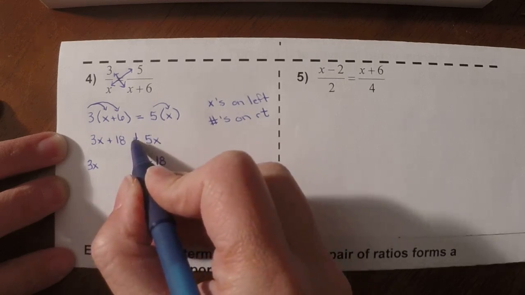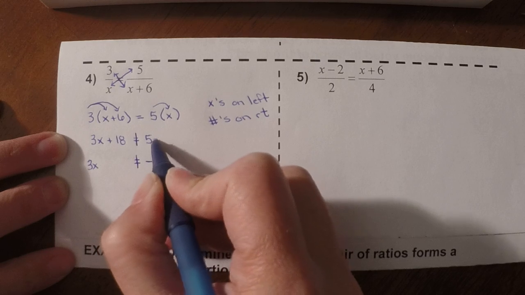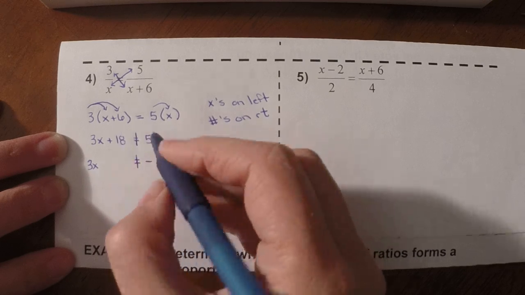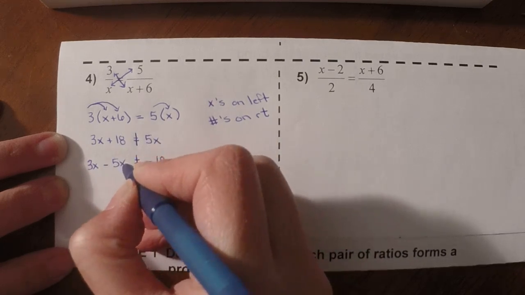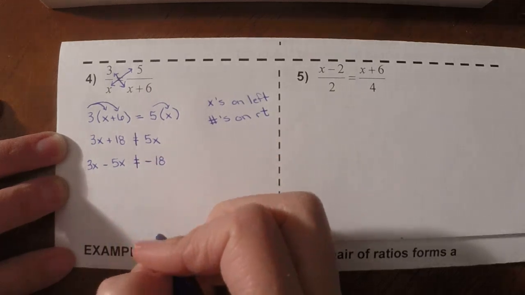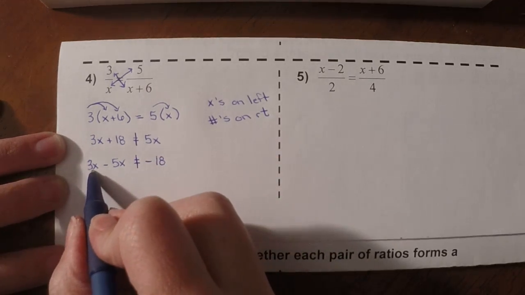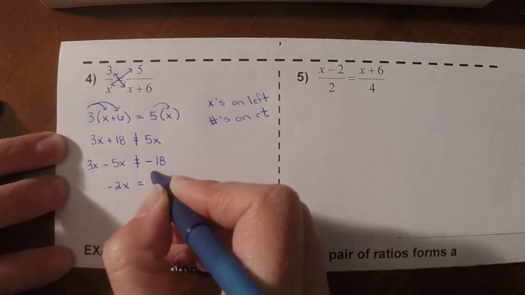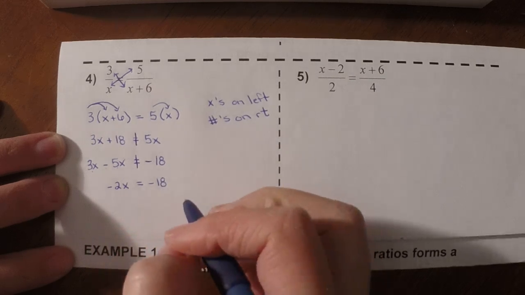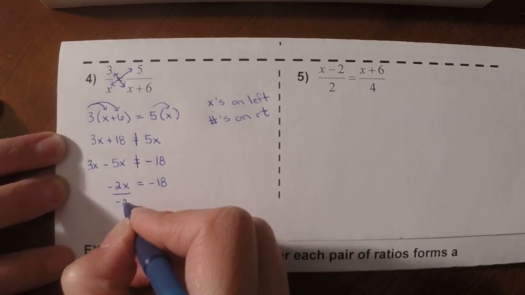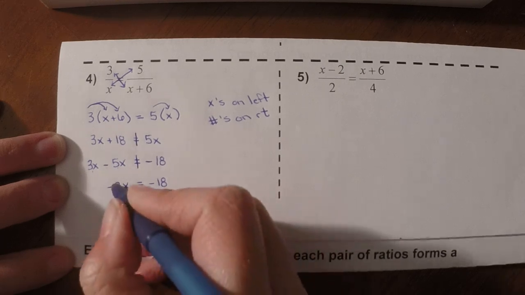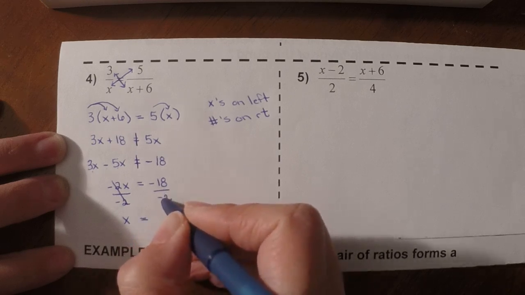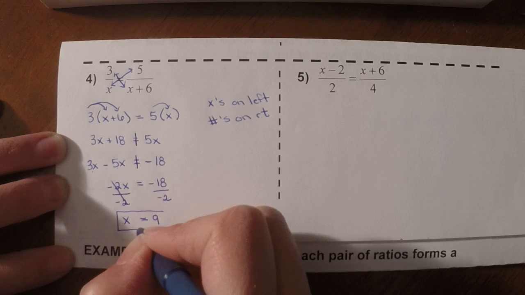And then 5x, it's to the right of the equal sign, but it has an x. So it's supposed to be on the left. So it's supposed to change. So that means it changes signs. So positive 5x becomes negative. Now all I have to do is combine like terms. 3x minus 5x is negative 2x, and that equals negative 18. And then your last step is always to divide. So then negative 2 cancels out, and then negative 18 divided by negative 2 is positive 9.